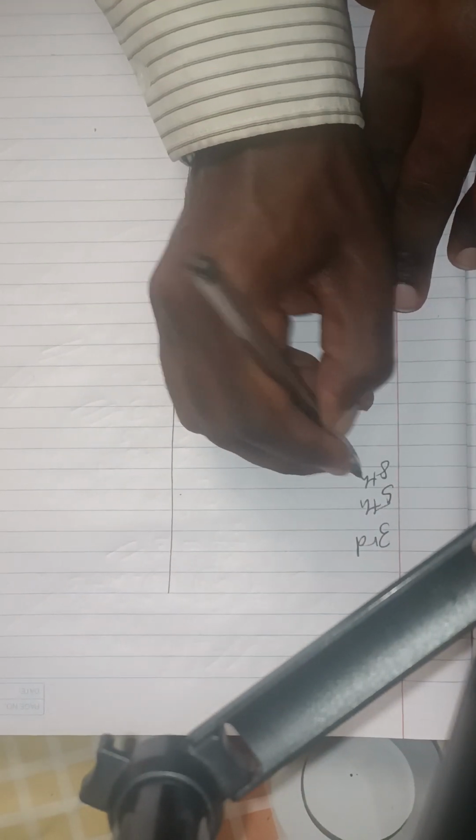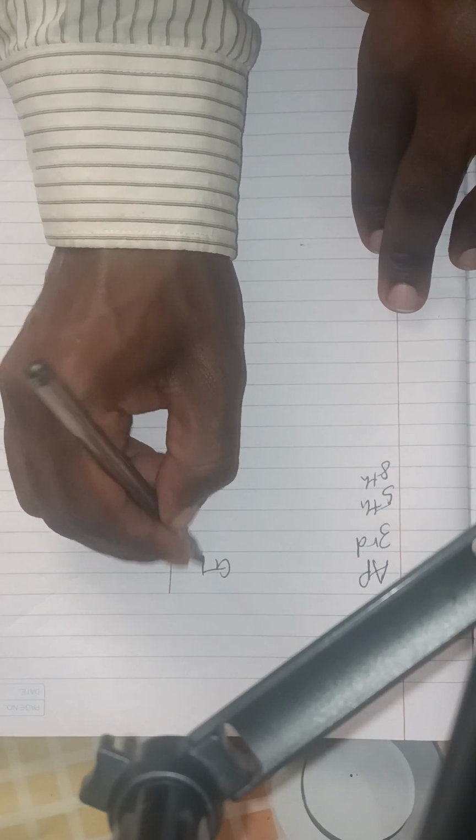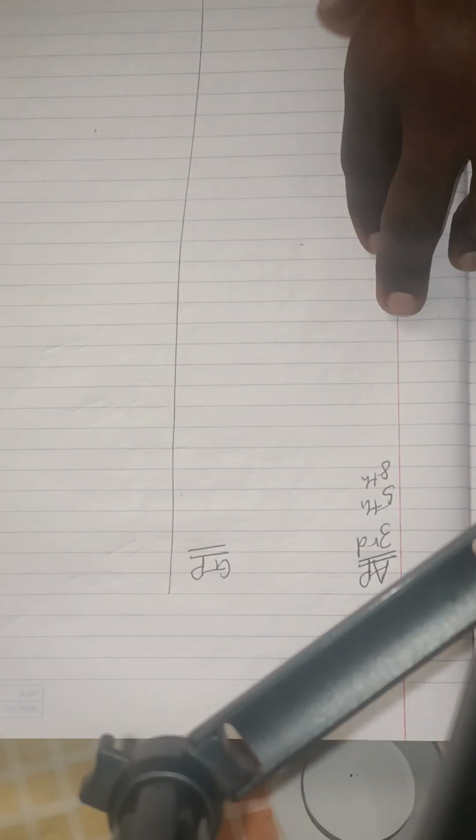So we are told the third, fifth, and eighth. Let me put this down. The third, fifth, and eighth terms of an AP form the first three consecutive terms of a GP.